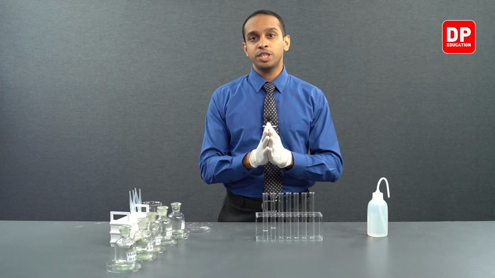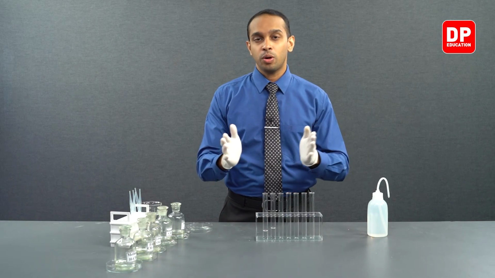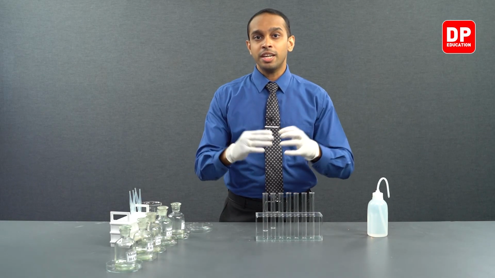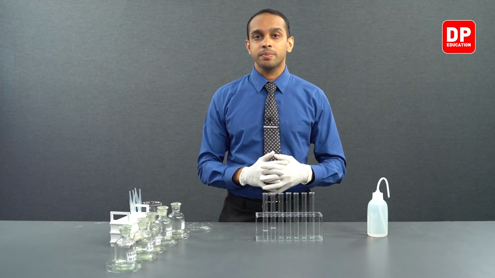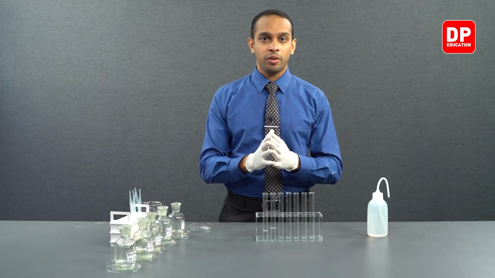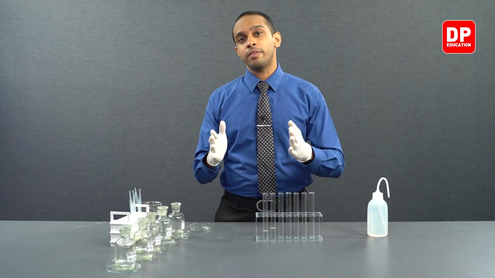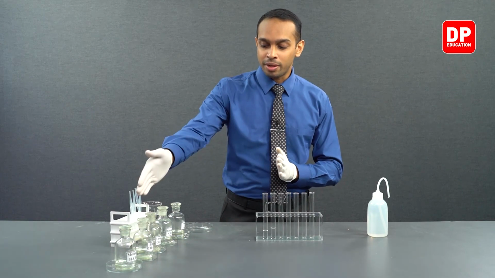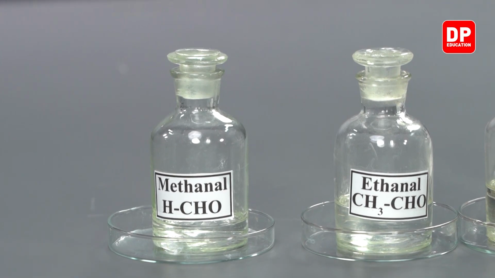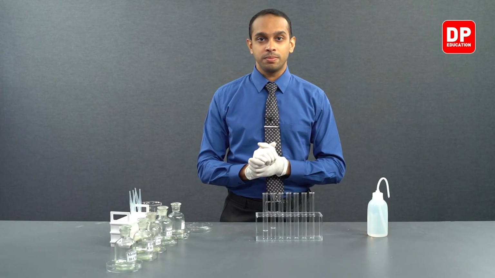The reason for this is when a carbon chain is considerably long, that entire aldehyde molecule will become nonpolar. So this nonpolar nature will not allow those aldehyde molecules to dissolve in a polar solvent like water very well. That is why we see short chain aldehydes like methanol and ethanol dissolving well in water.